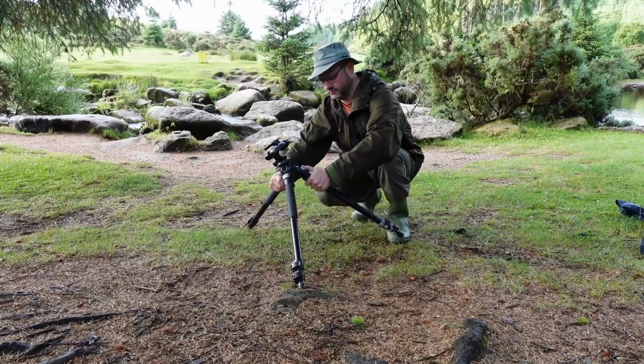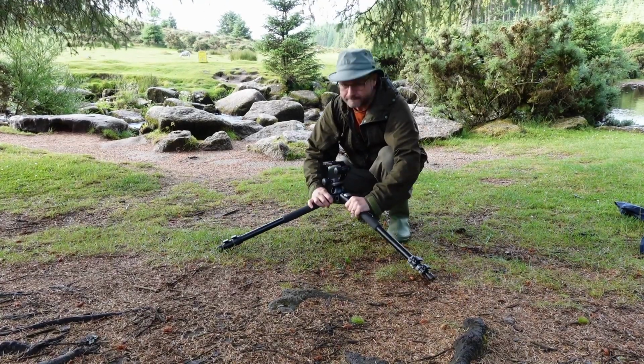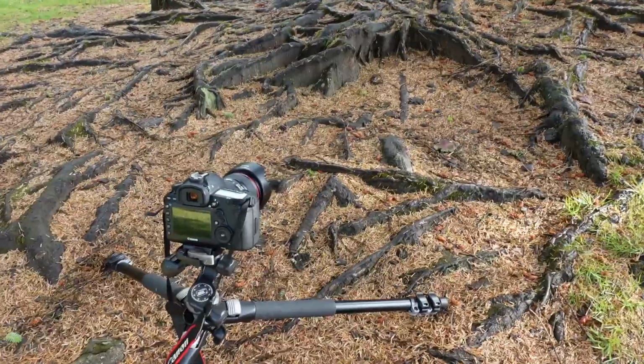In this composition, to make the very best that I can of the wide angle lens, I've got them really close to the ground. In fact, I had to take the center column off the tripod so I could get the legs wide enough apart to get that low angle that I needed. So what I've got now is I've got these trunks and this bark and everything really close up to the front of the lens.